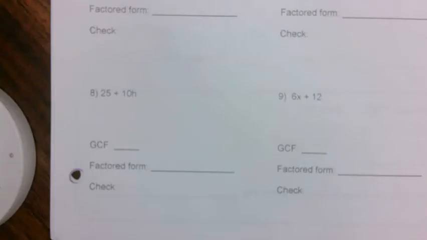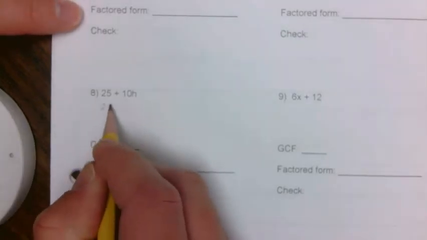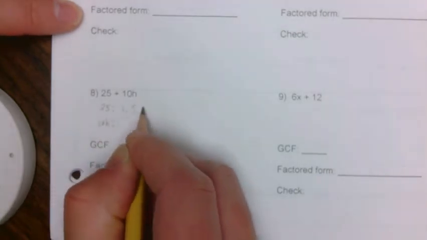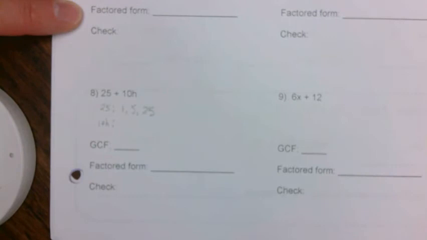In example 8, we're going to factor 25 plus 10h. So let's look for the factors of each part of the expression. The factors of 25, you could do 1 times 25 or 5 times 5. So 1, 5, and 25 are the factors.